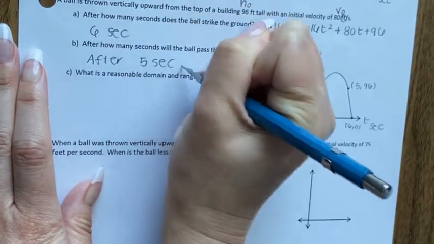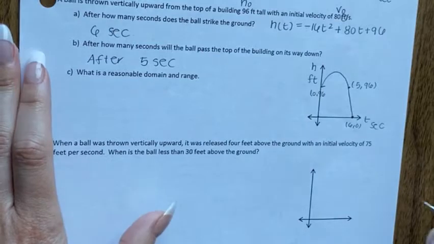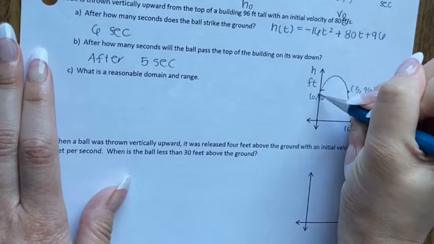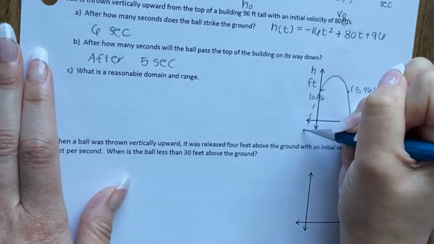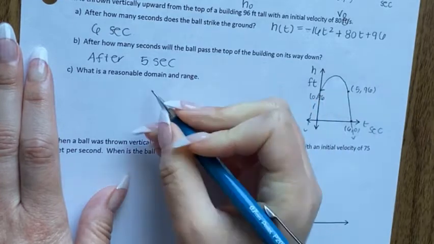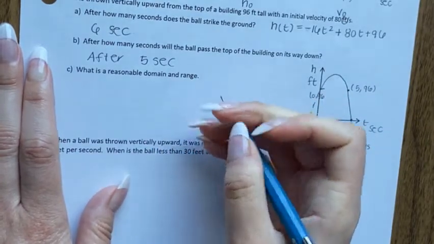So this point that you have here is 5.96, meaning that this is happening after 5.96 seconds. Okay, so what is the reasonable domain and range of the situation? And please remember that this part exists, but we don't care about it. Same here, we don't care about that part. So what's the reasonable domain and range?